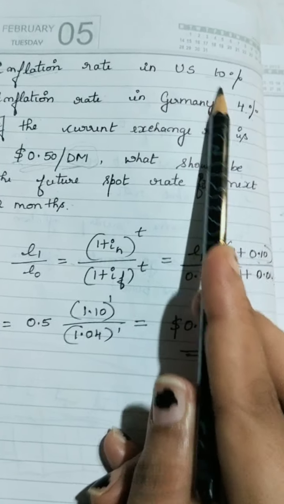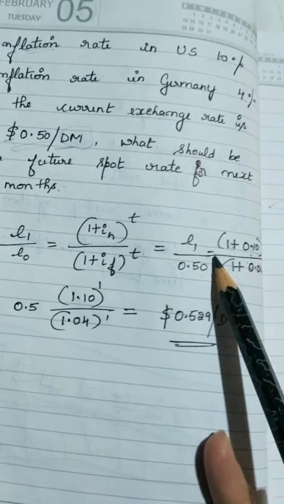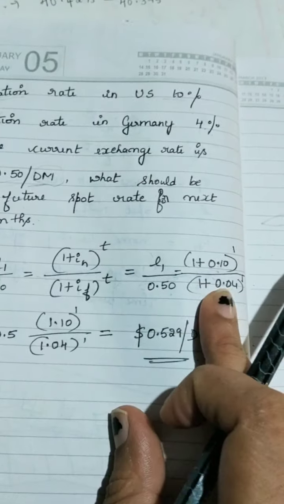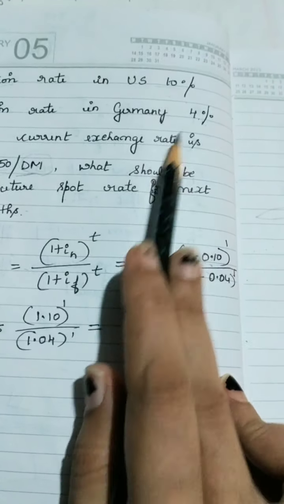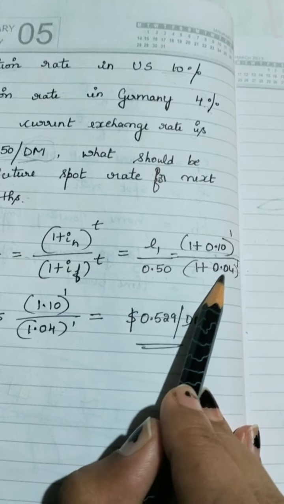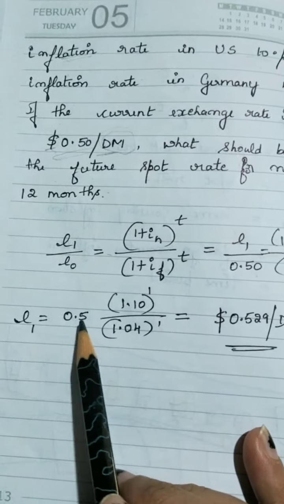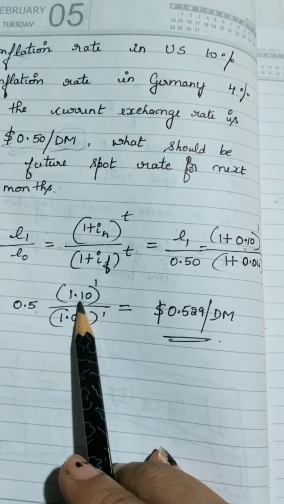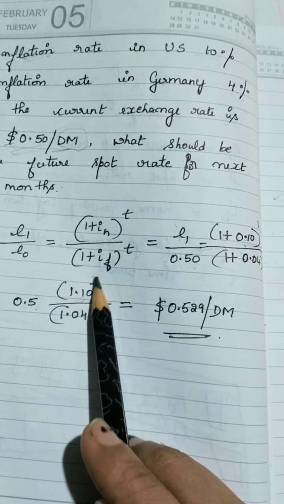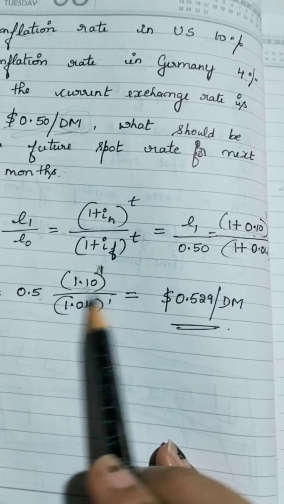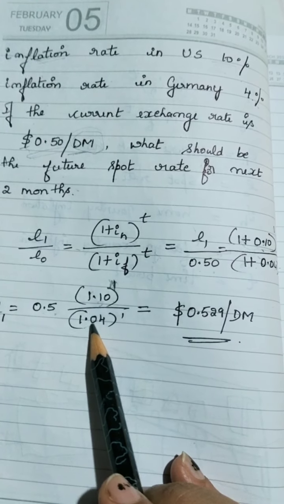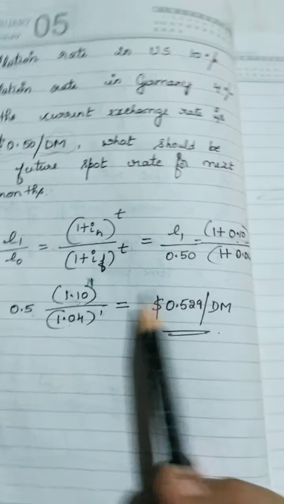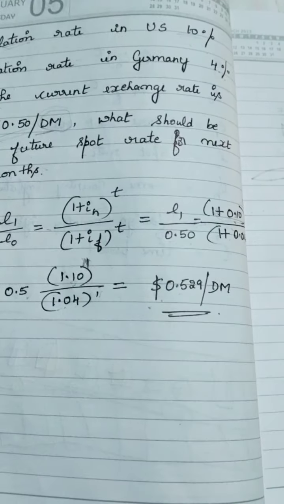So how much is it? 10%, 0.10, divided by 1 plus the inflation rate in Germany, 4%, so 0.04, equal to 0.5 times 1.10 raised to the power 12 months, which means 1 year, the time period, divided by 1.04 raised to the power 1. So we get so much. After 1 year it will be $0.529 per Deutsche Mark.